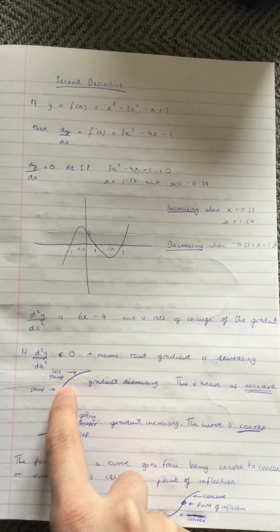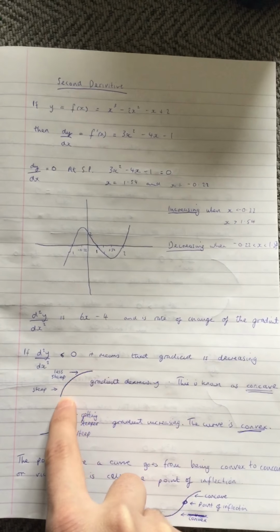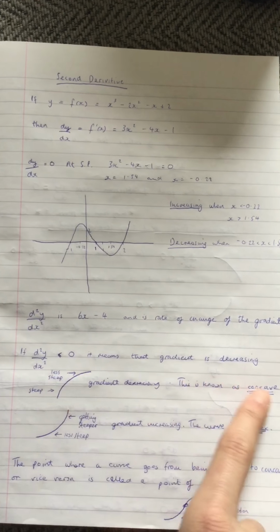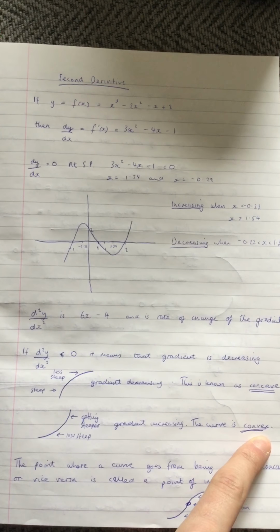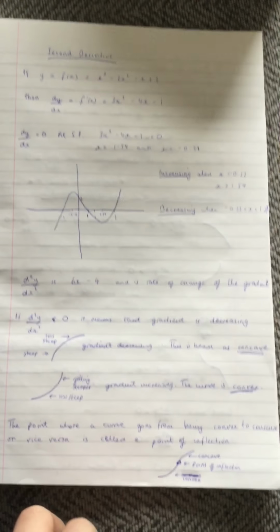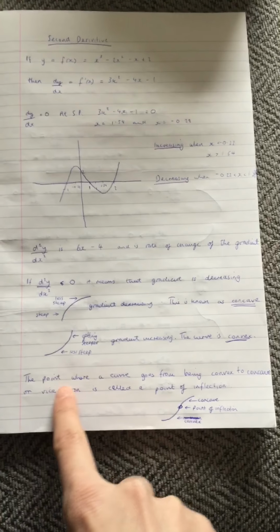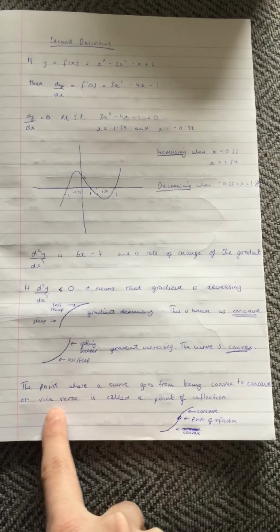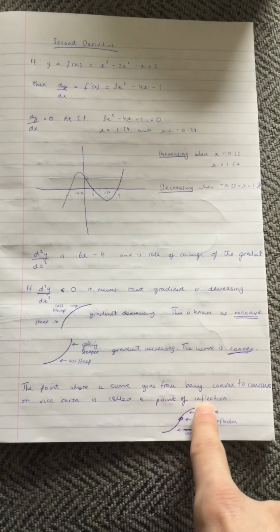Okay, so you need to recognize these two shapes. If it's going up like that, or if it's sort of arced like that, one is concave and one is convex. Okay, now the point where a curve goes from being convex to being concave, or vice versa, is called a point of inflection.